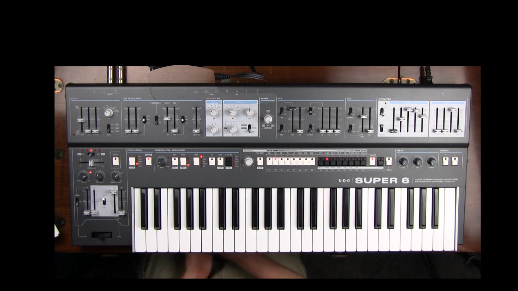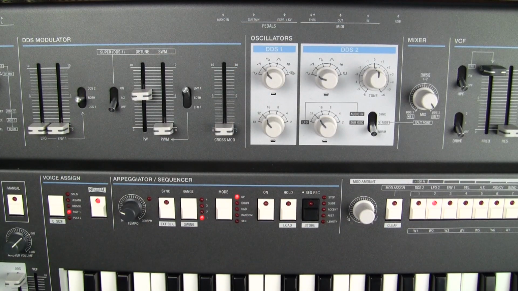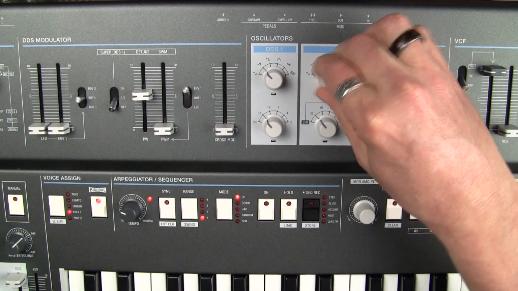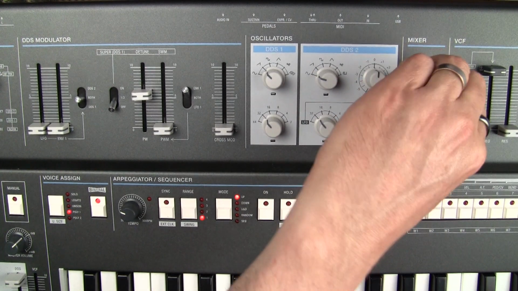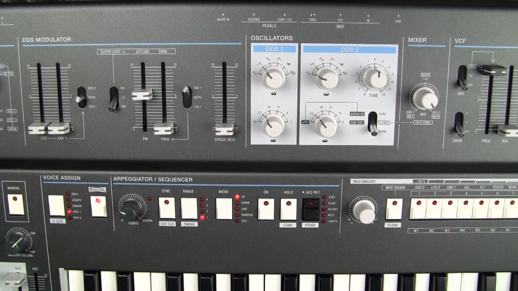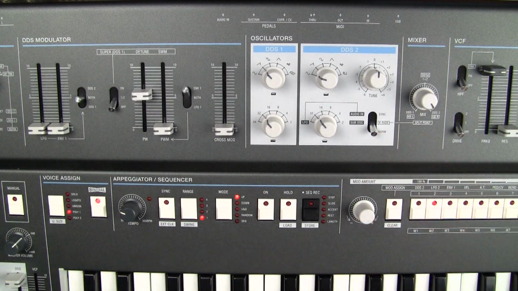It does have some of the same waveforms present on the DDS1, like, for example, this sine wave. Yeah, I know what a sound wave sounds like. Yeah. Am I in the wrong place? Oh, yeah, it's a preset. Anyway, for example, this sine wave.